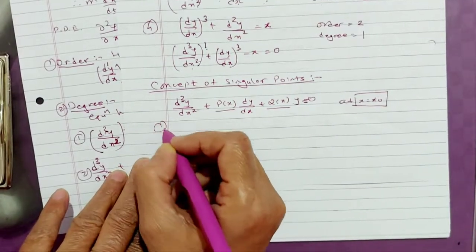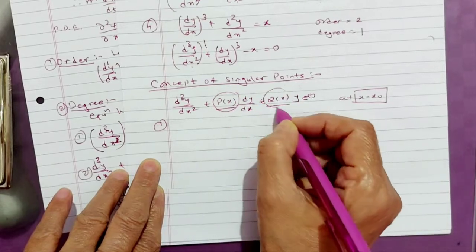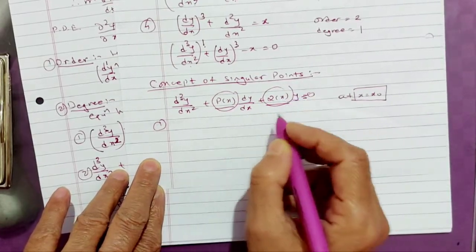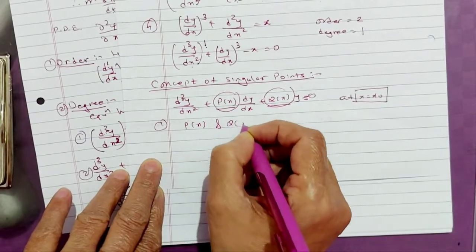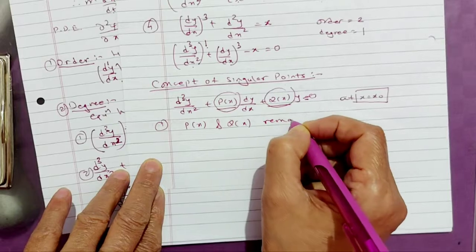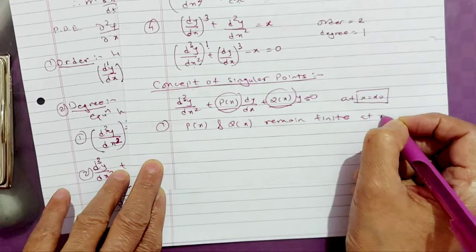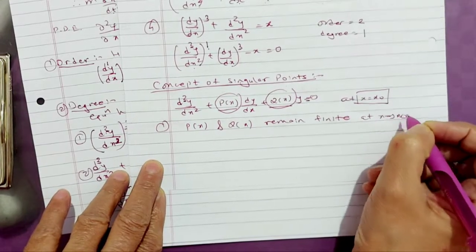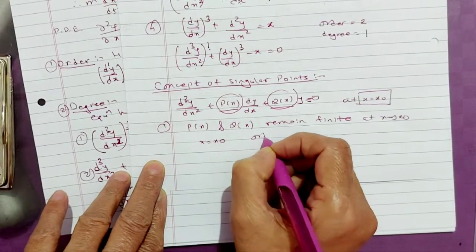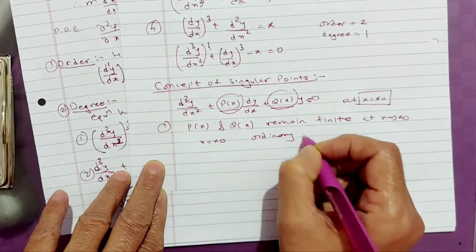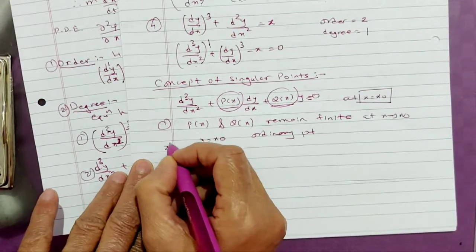The first point is, if p(x) and q(x) both remain finite as x tends to x0, then the point x = x0 is an ordinary point of the given differential equation. And the second point is what?